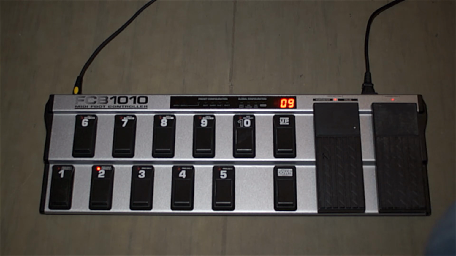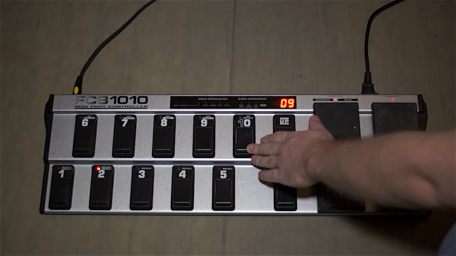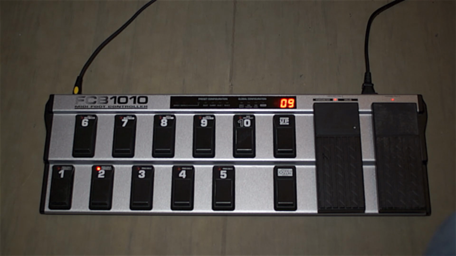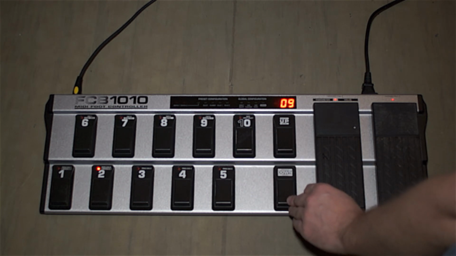So for example, let's configure pedal 10 once again to switch on the wah-wah, and I want the effect to be preserved until I switch off the pedal. So let's change this preset.